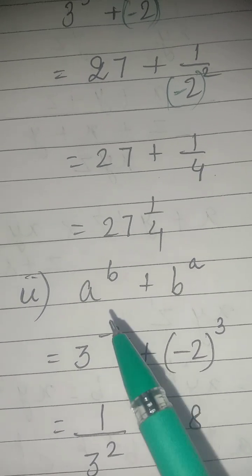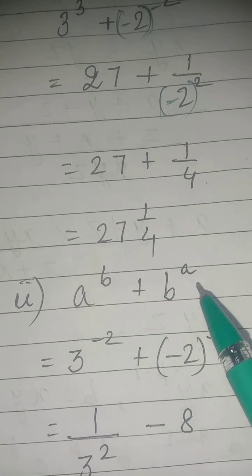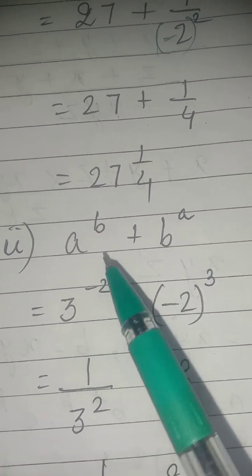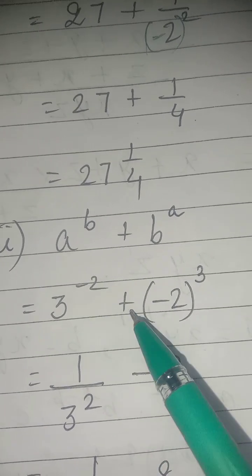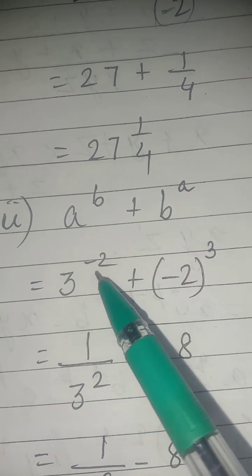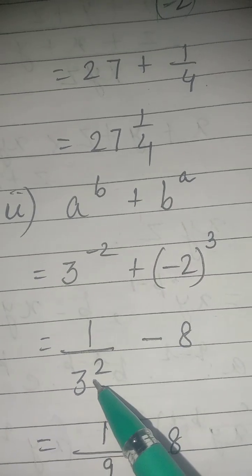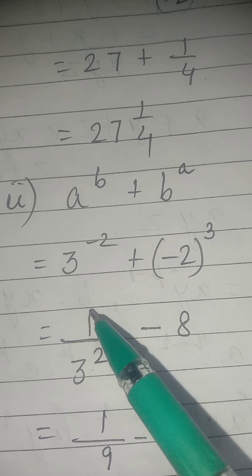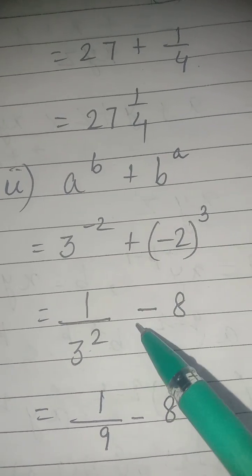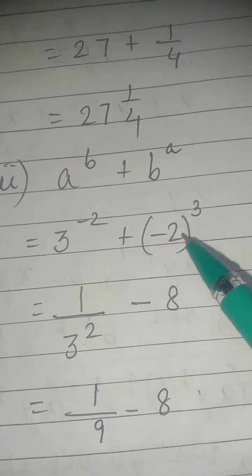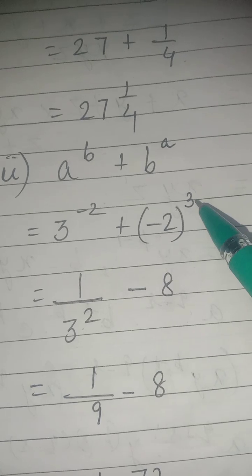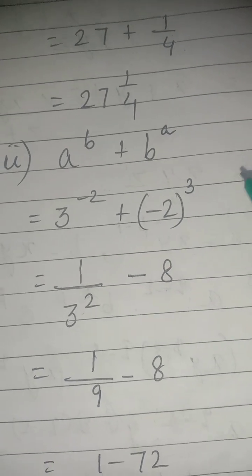Next is a to the power b plus b to the power a with the same values of a and b. So a's value was 3 and b's value was minus 2. Plus again b's value was minus 2 power 3. Now 3 to the power minus 2, first make the power positive by making the reciprocal. So it's 1 by 3 square and minus 2 to the power 3, minus 3 times, so the answer will be in minus. So minus, and 2 to the power 3 is equals to 8. 2 into 2 into 2, 3 times you have to multiply it.